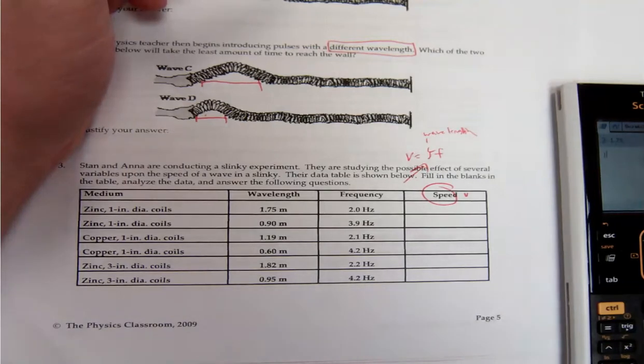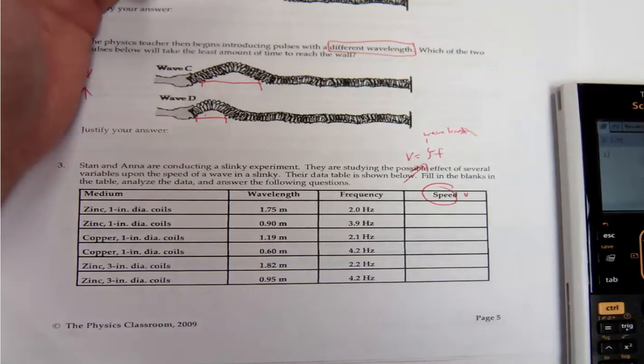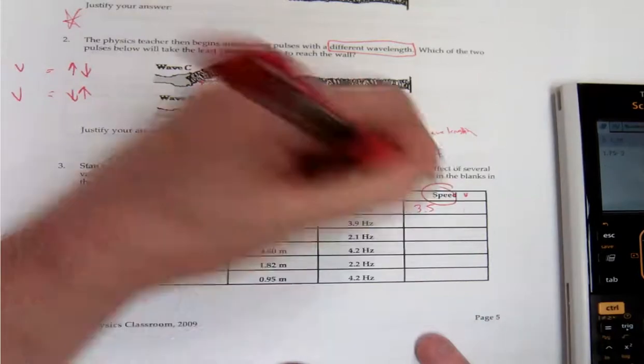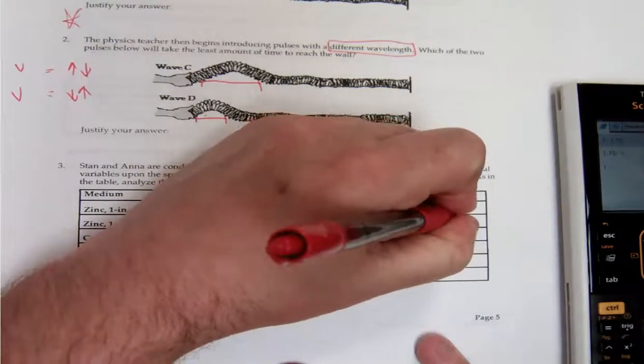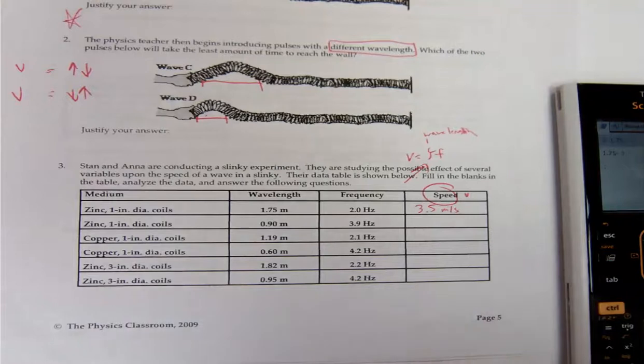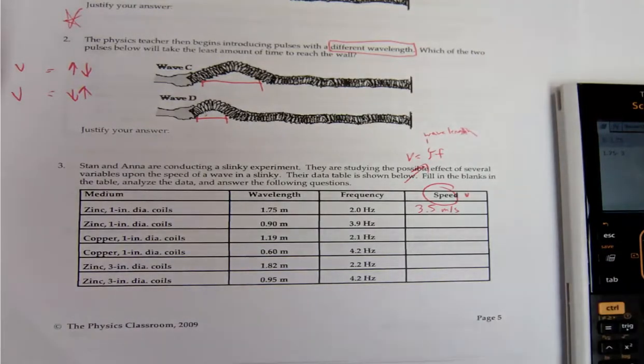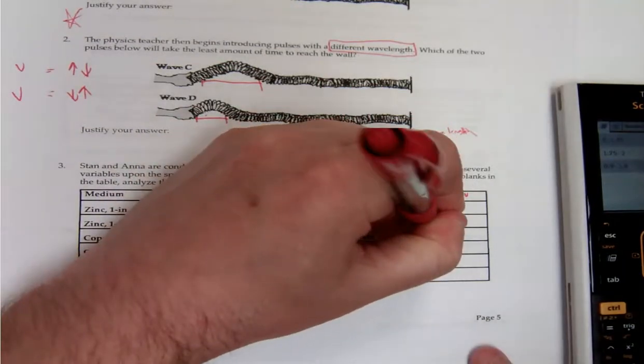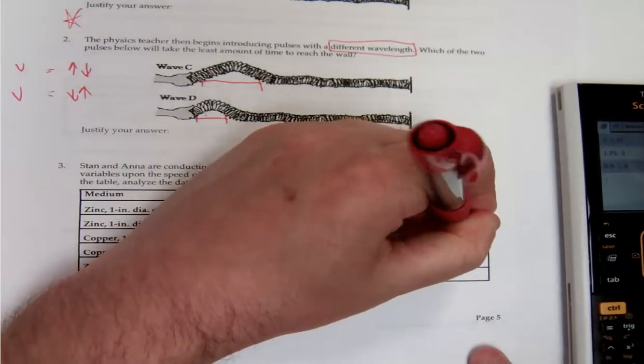You can probably do these in literally less than 2 minutes, but I'll do a few. I've got my calculator here. 1.75 times 2 is 3.5. And because it's velocity, we need to put our units, meters per second. That's our units for velocity. Let's keep going. So 0.9 times 3.9 is 3.51 meters per second.